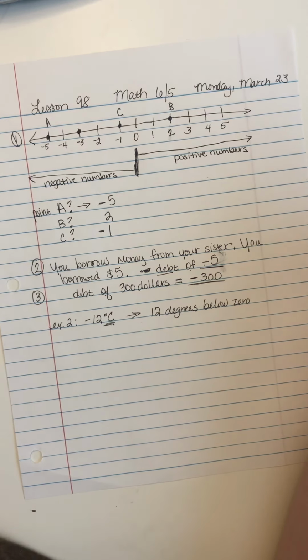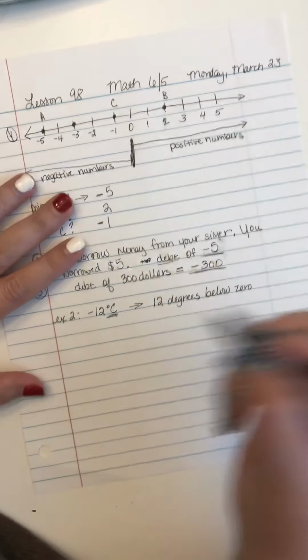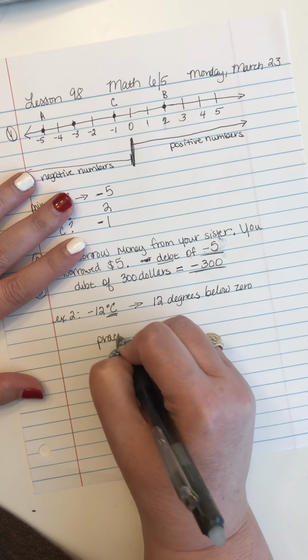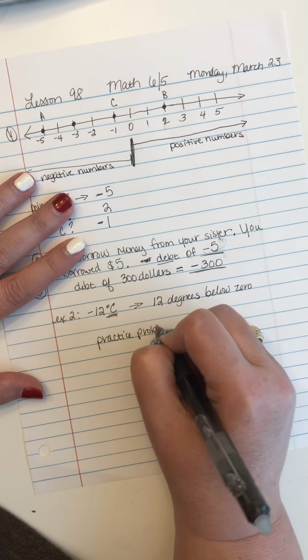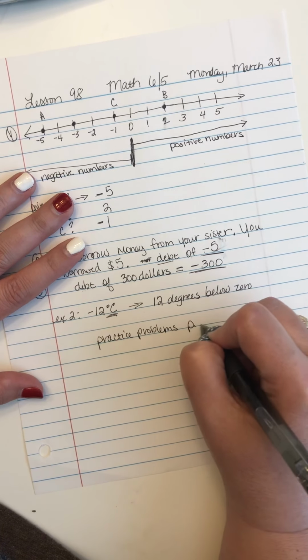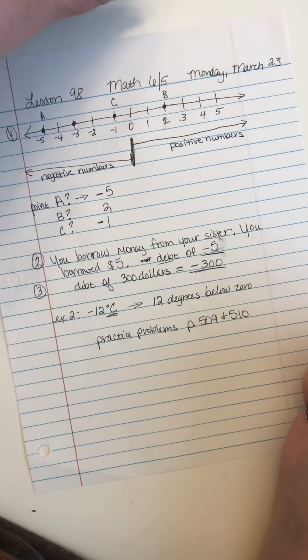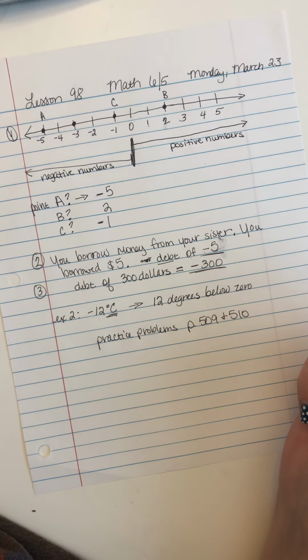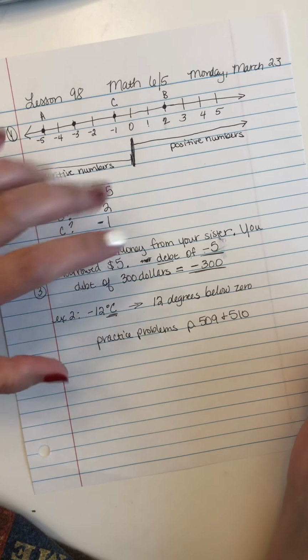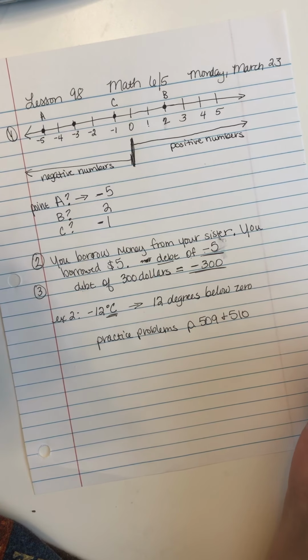Your practice problems for this are on page 509 and 510. Don't forget, it's A through F, so be sure you turn the page and get both sides of that.